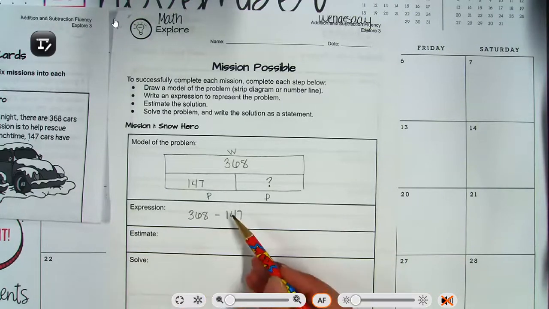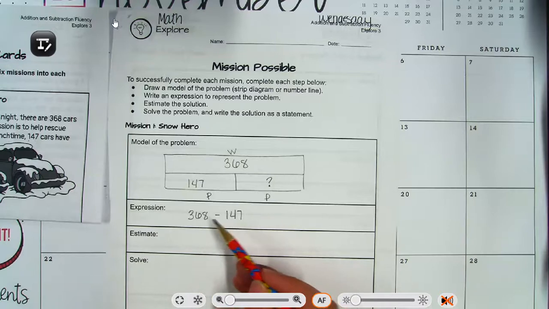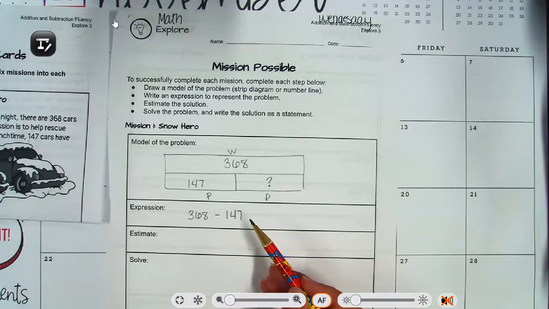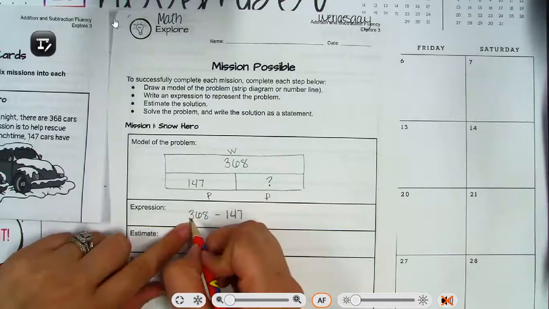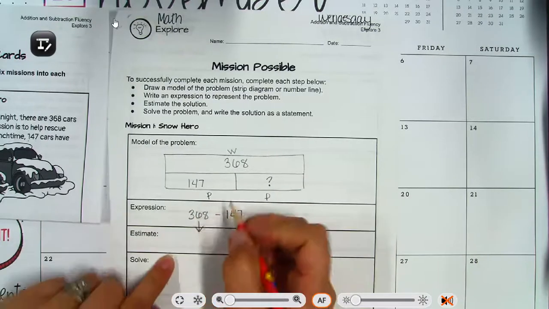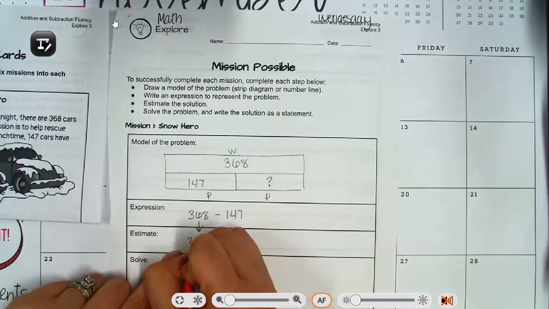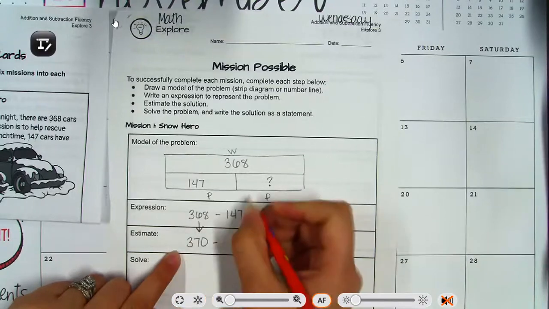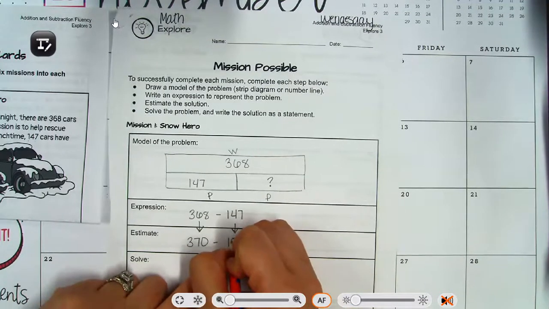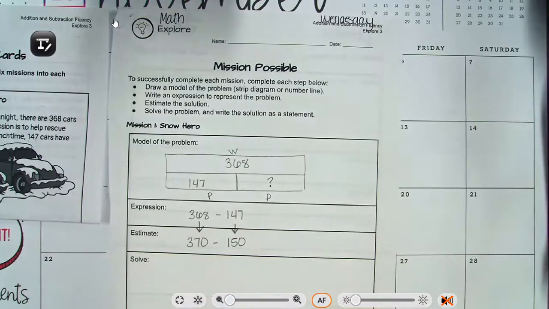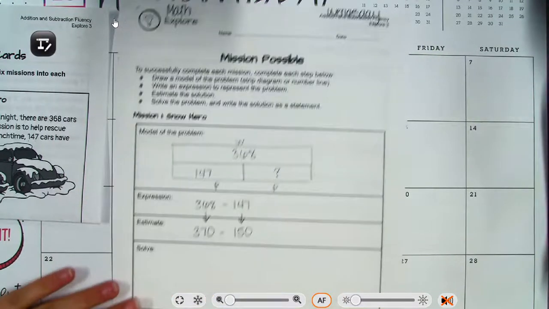So if I wanted just to subtract these numbers in my head, I'm going to estimate them down to numbers that I can do. And we talked about this in the first 9 weeks. So 368, I could round that to 370, and 147, I could round to 150, and I could subtract it like that.